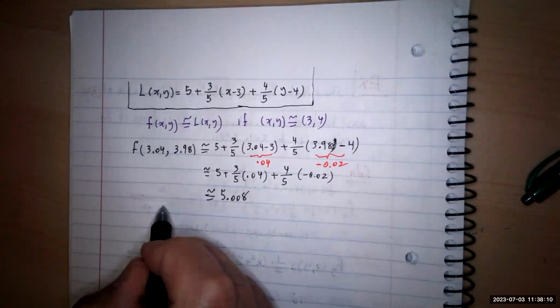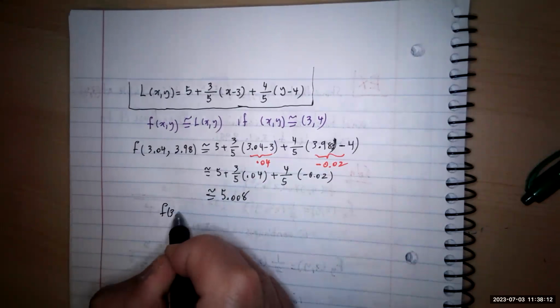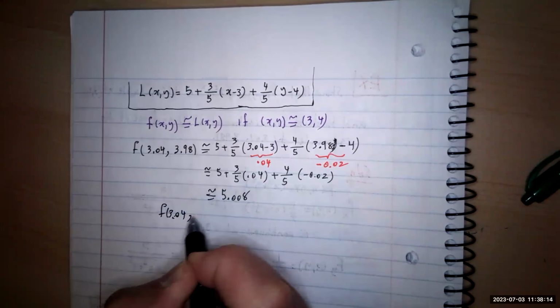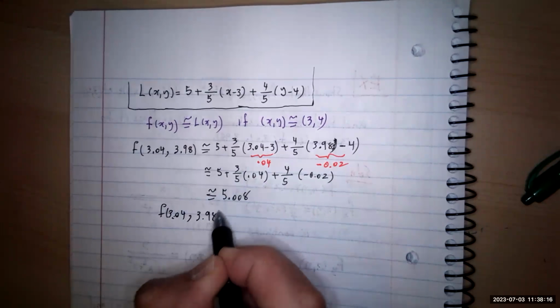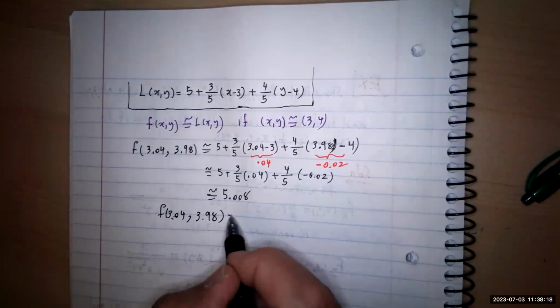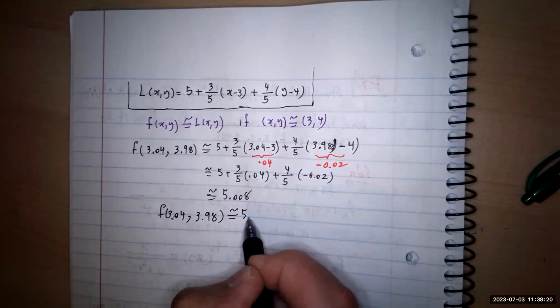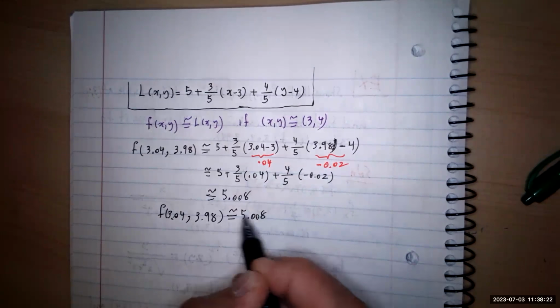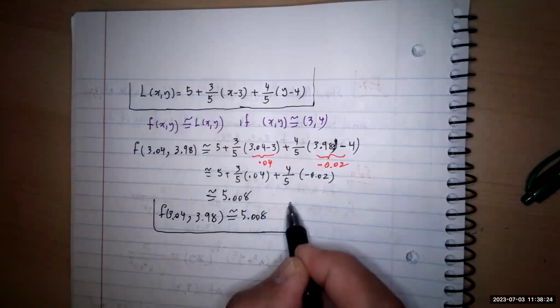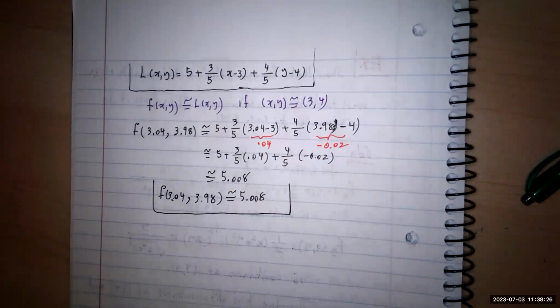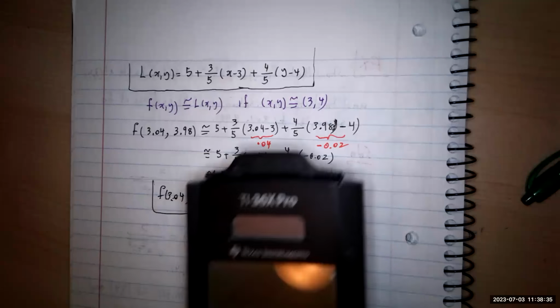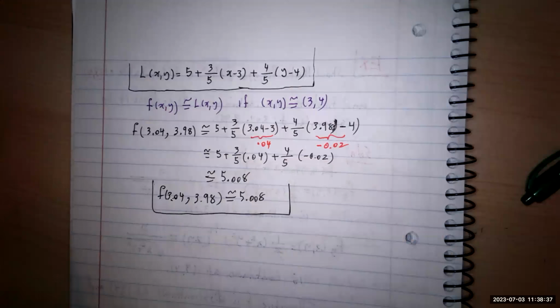So the value of your function f of 3.04 comma 3.98 is going to be almost 5.008. That gives you the final answer. You have to check it with the calculator and show on the test that it is the same number.